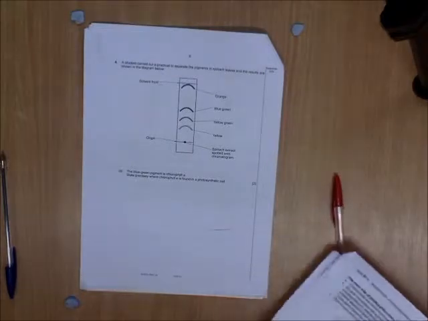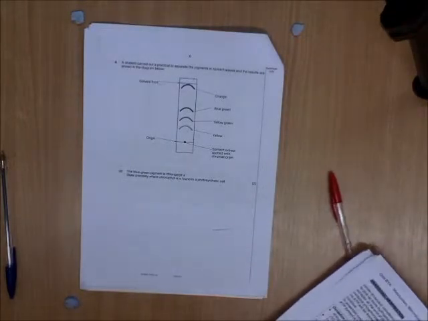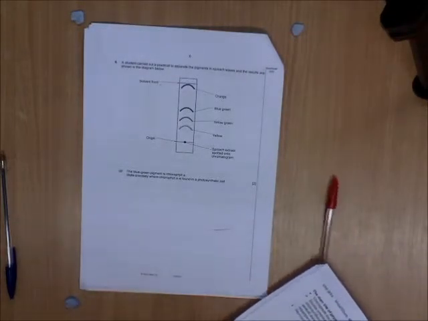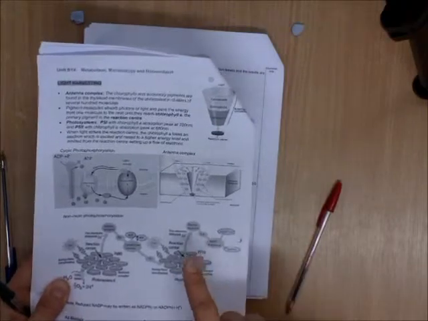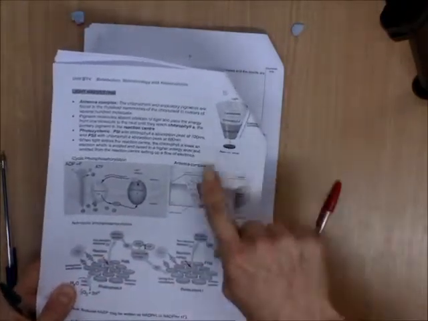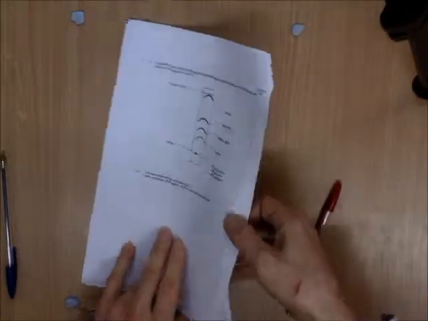So hopefully you've got your photosynthesis notes and you're going, where do I actually find this stuff? So it's all to do with the light dependent reaction, and then can you find on these diagrams somewhere where chlorophyll A is going to be? So that's just in your notes.